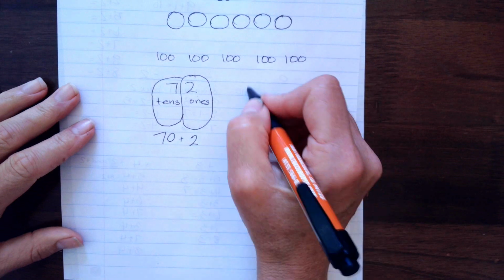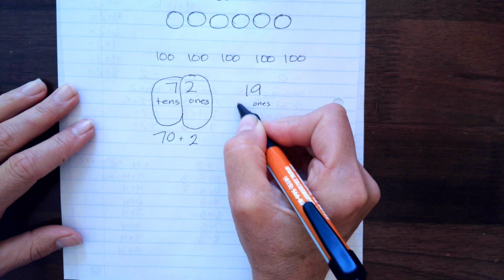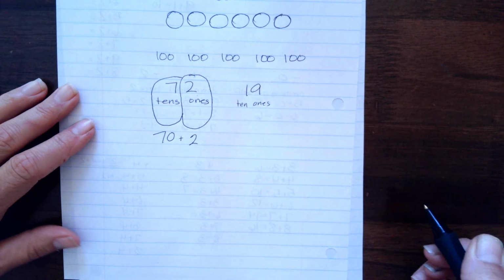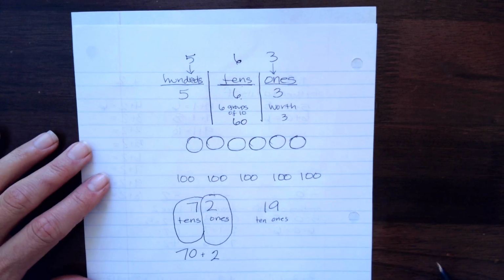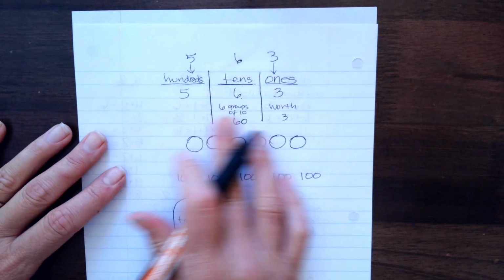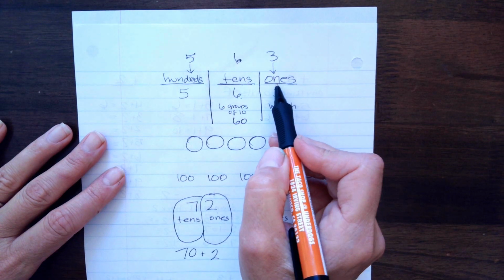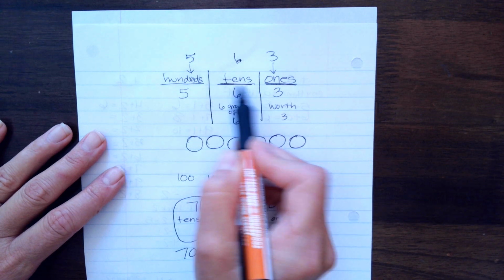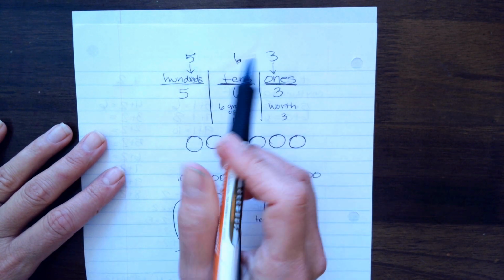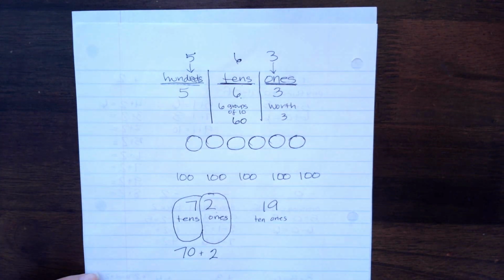The number 19, we have 9 ones and 1 group of 10. So this is called place value. It's telling you what is the value of these numbers. And the places are ones, that's this number right here. Tens, that's this number right here. And hundreds, which is this number right here.